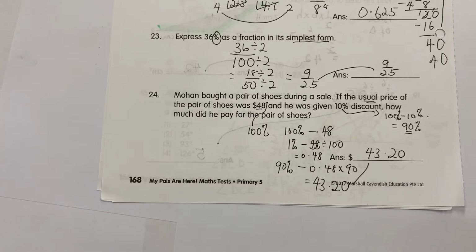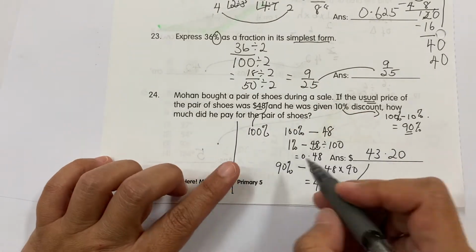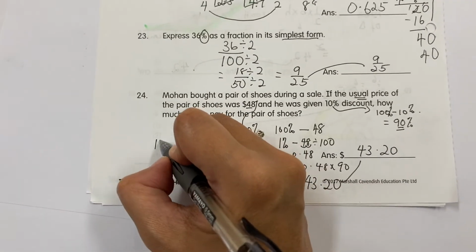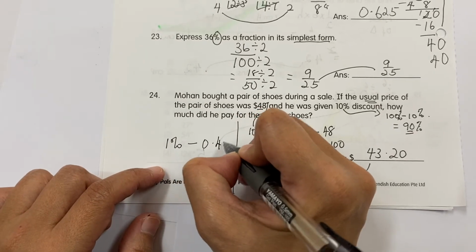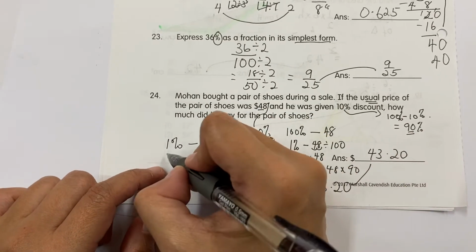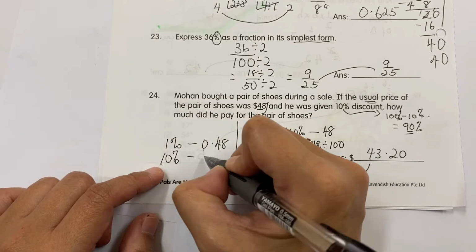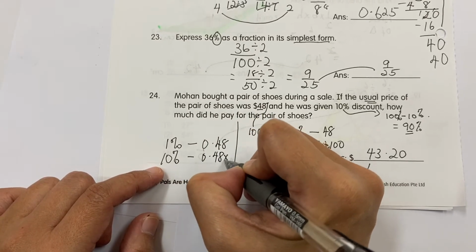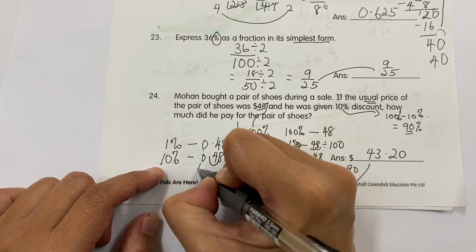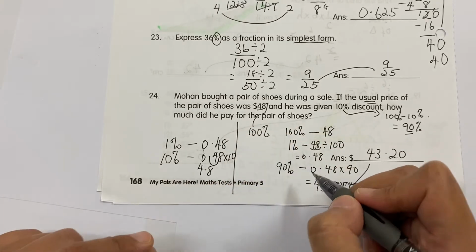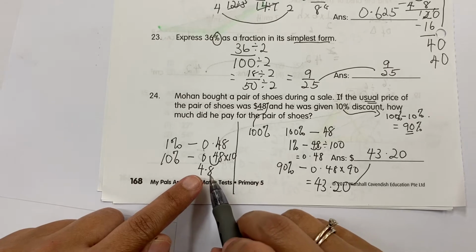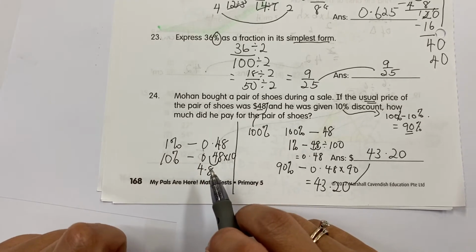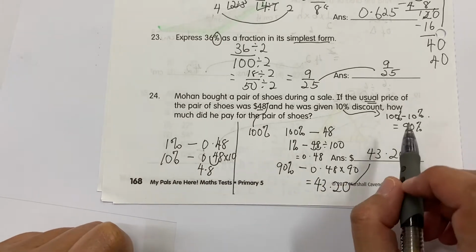Okay, or there's another way of doing this, of course. From your 1%, that is 0.48, right? Now instead of finding 90%, you can just find 10%. It's easier actually, because you just times 10. So times 10 will be 4.8. Alright, but remember, it's not the discount that they are looking for. They want the amount paid, right?